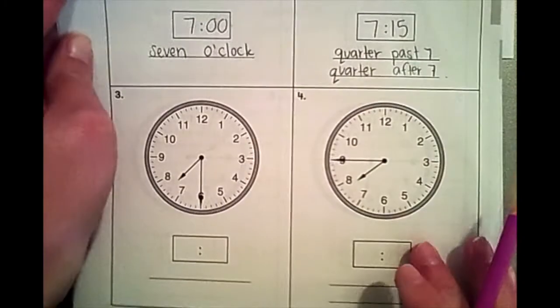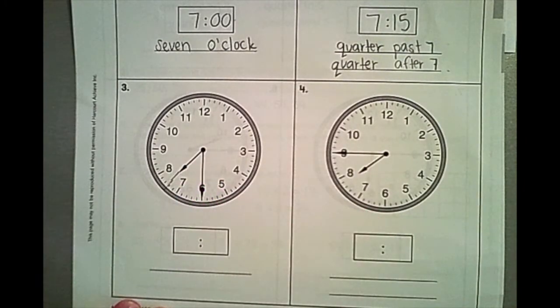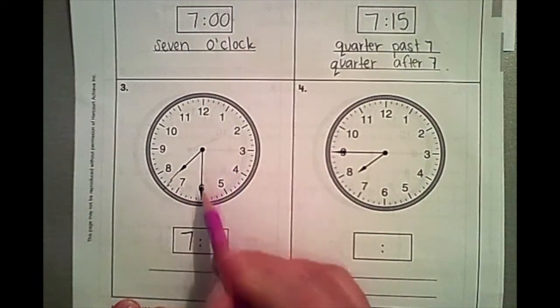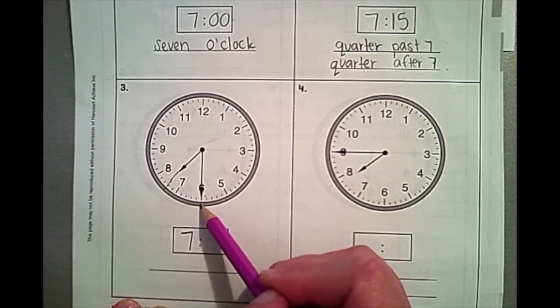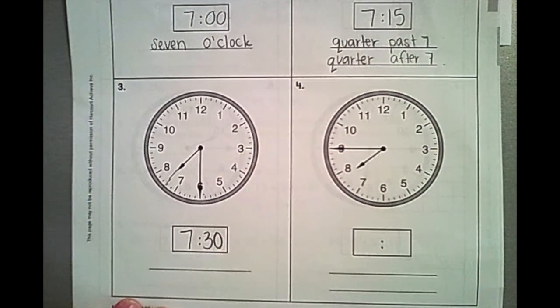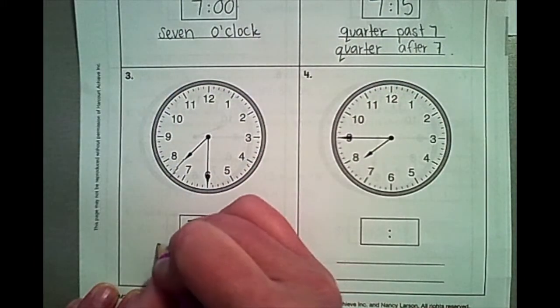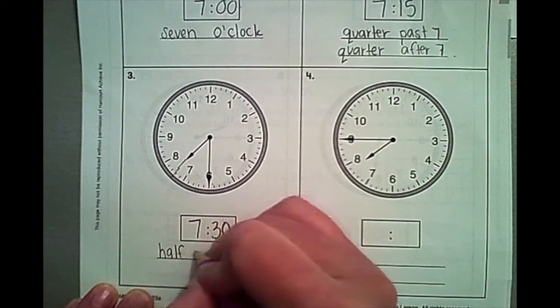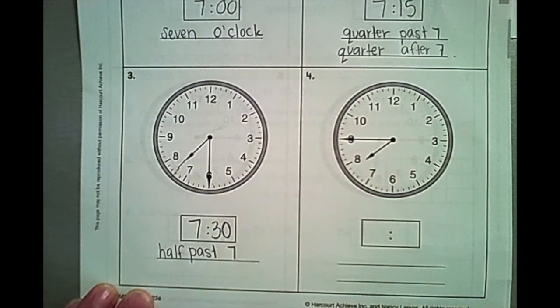Okay, let's look at number 3. Still in the 7 o'clock hour. And we know 5, 10, 15, 20, 25, 30. When it's pointing to the 6, it's always 30. So it's 7:30. And remember, it's halfway through the hour. So it is 7:30.